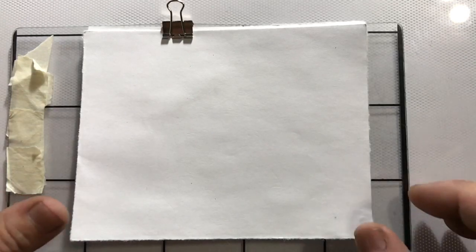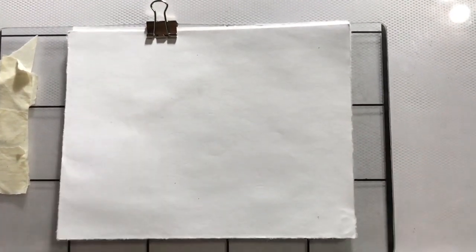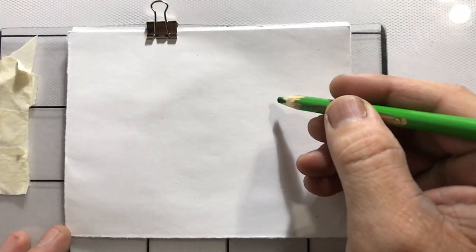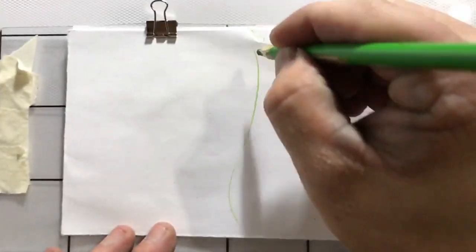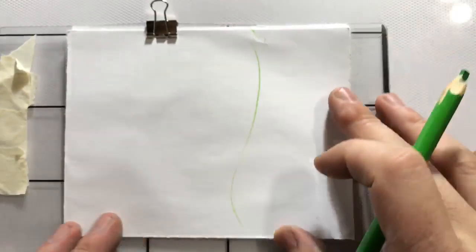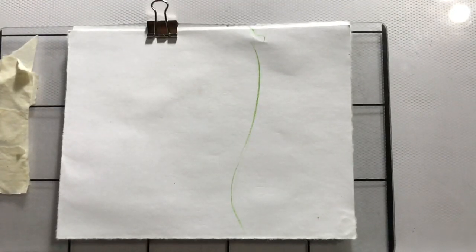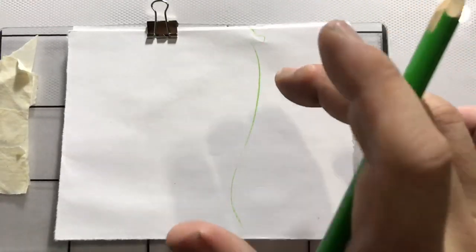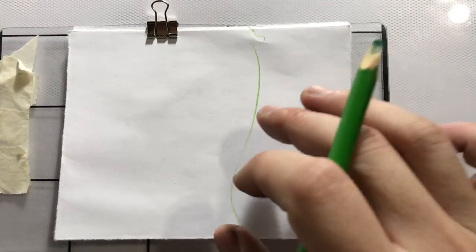Let's go with it. I'm going to draw a knight. No portrait, just a helmet. Oops. Okay, well, this is our line of action. And we're going to try and build the 3 immovable masses on top of it. Now, the 3 immovable masses are the head, the torso, and the pelvis.